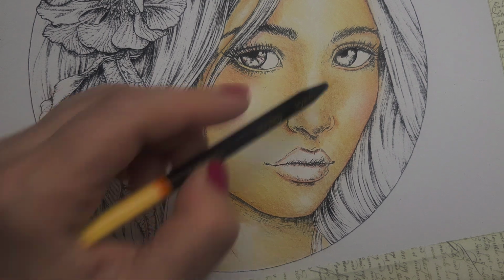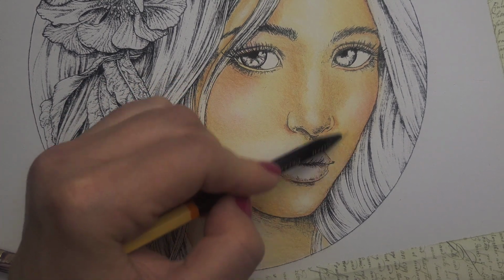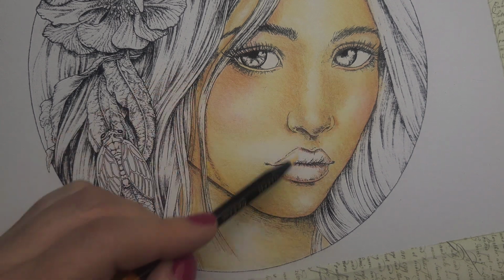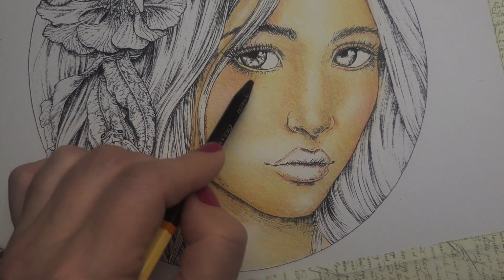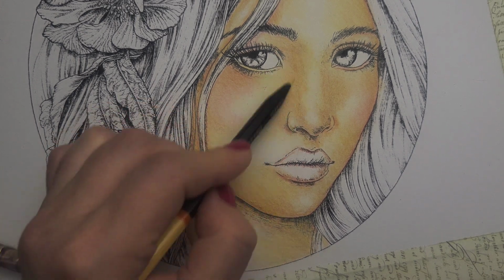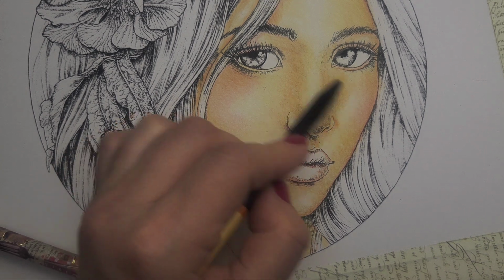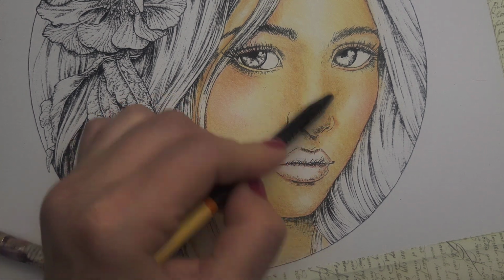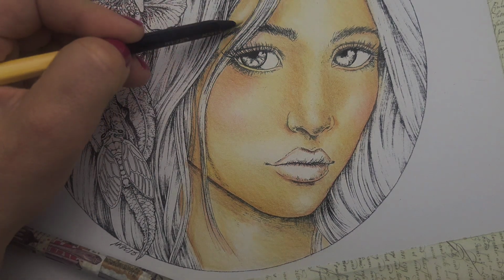Hopefully I don't overwork this paper because I still have some more layers I intend to add after this. I know I said I didn't really want to do too many colors to complicate things, but it didn't work out that way.